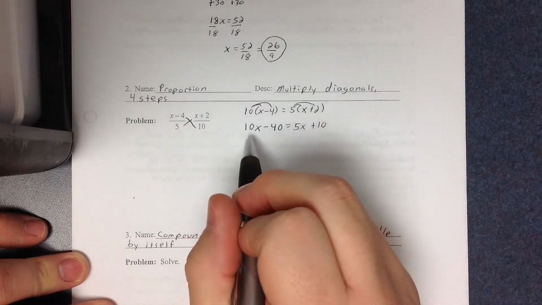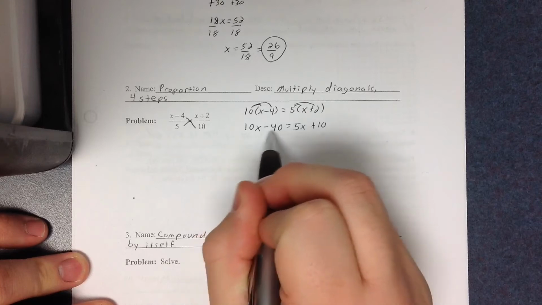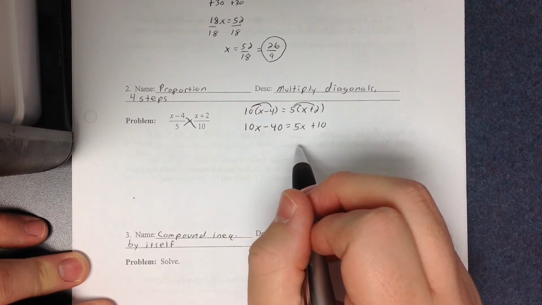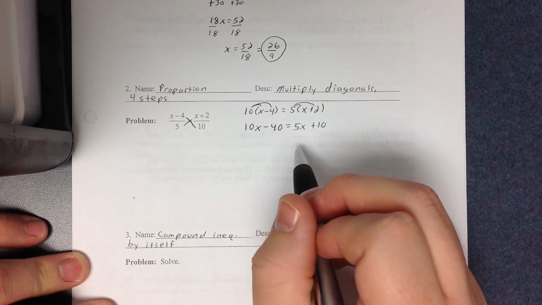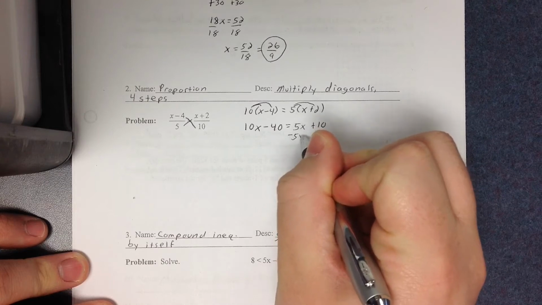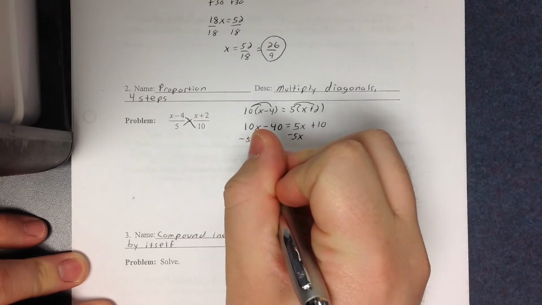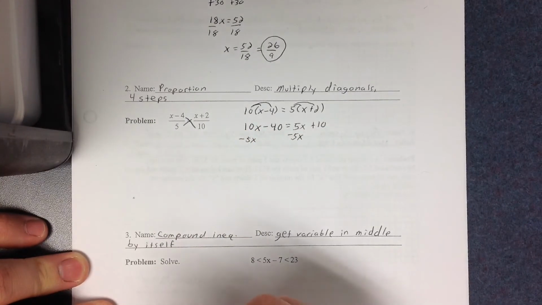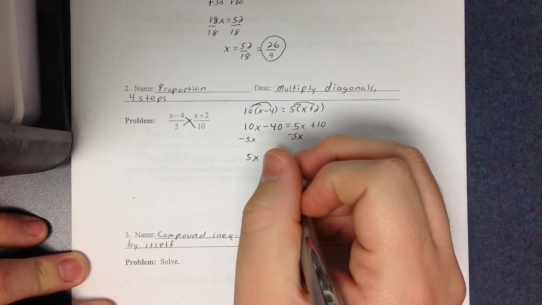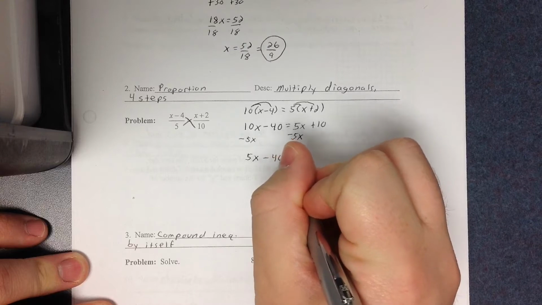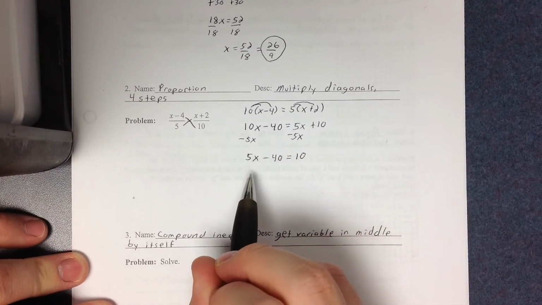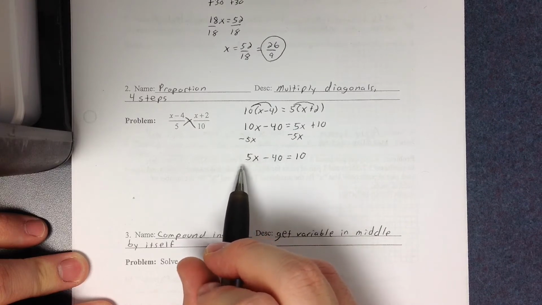So now there's nothing to combine on the left-hand side because these aren't like terms. Same thing on the right-hand side, these aren't like terms. So I want to get all the x's or variables on one side, so I'm going to pick on the smaller one, which is 5x, and since it's positive 5x, I'm going to subtract 5x from both sides. 10x minus 5x is 5x. Bring down the minus 40 equals 10.